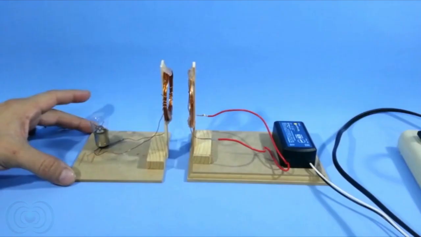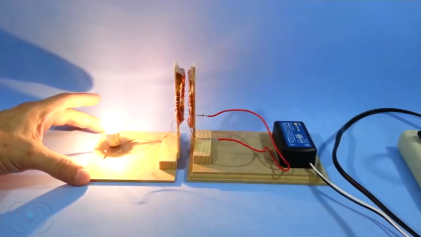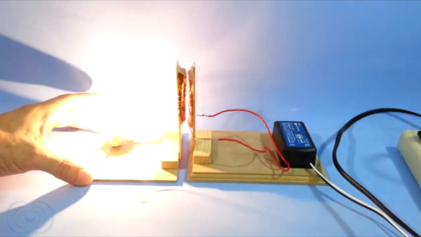This is all really cool technology. Here's a guy that made 2 coils and is using the same principle of resonant frequency coupling to light this light bulb.